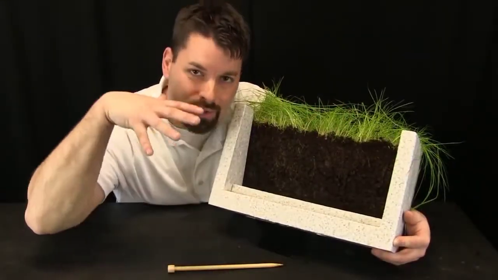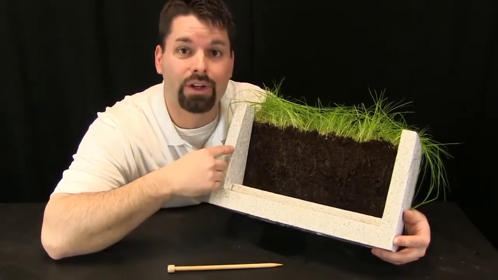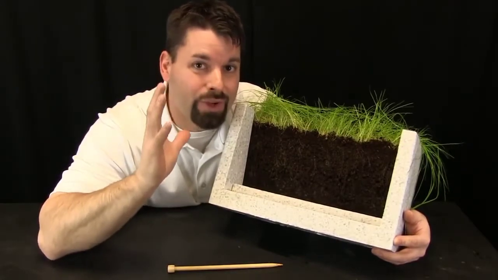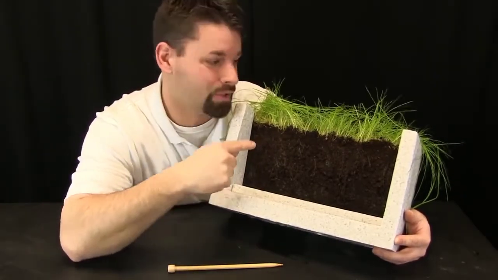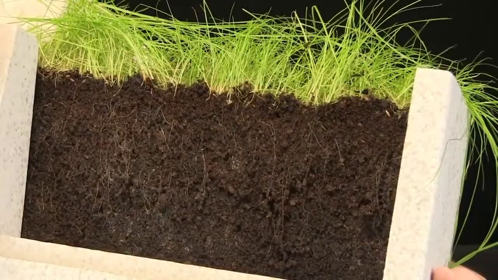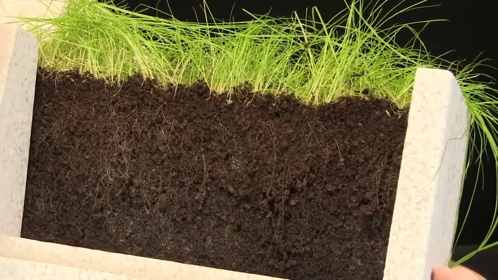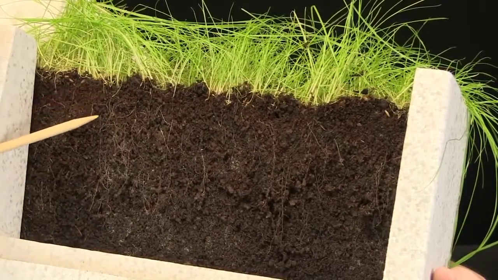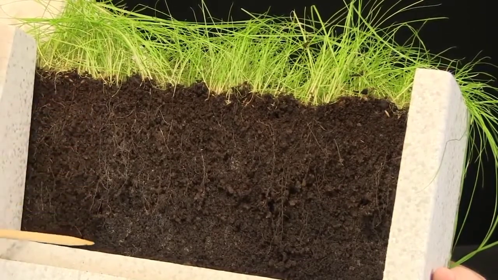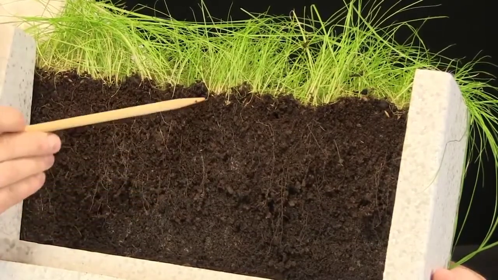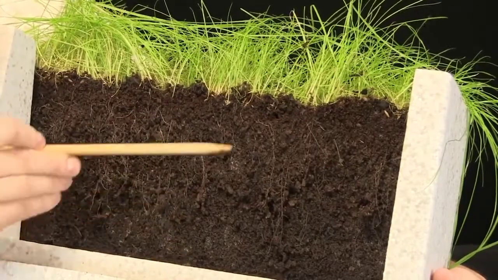Plant roots actually go deep into the soil, and this model is going to help us see how deep they can go. We're going to zoom in and see if we can see those really tiny plant roots that we have growing in our soil. We've zoomed in now so you can see these tiny roots in action. I'm going to point them out, and they actually extend from the plant all the way down to the bottom of our soil. I'll point out some of the bigger ones. They grow down into the soil.